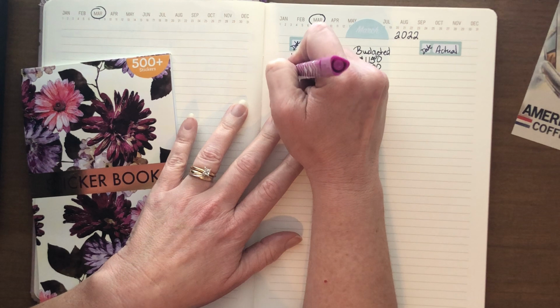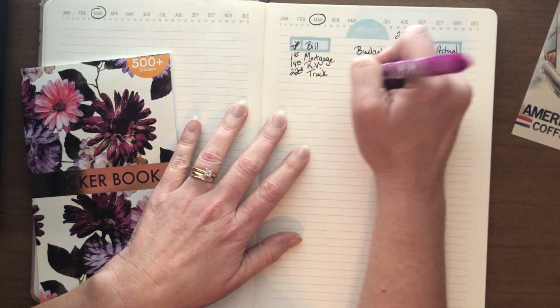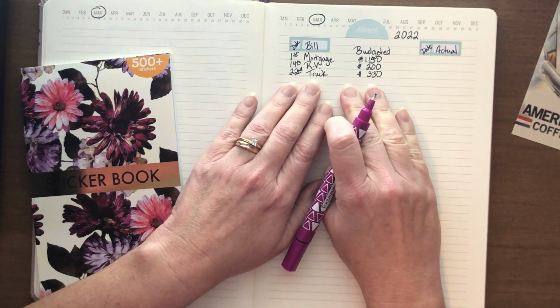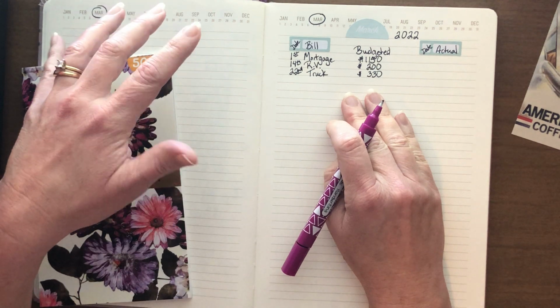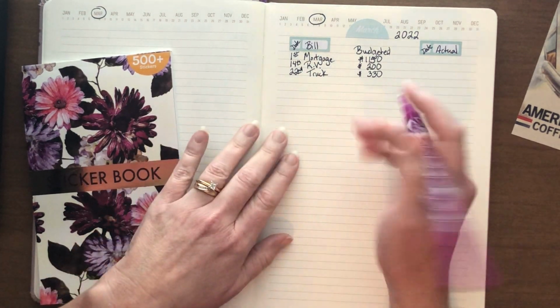So on the 22nd, my husband's truck is due, and we currently are making a $330 payment. Now this, I actually have to go to the loan website and I make that payment through the loan website.